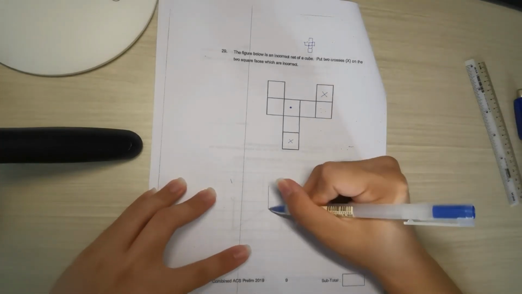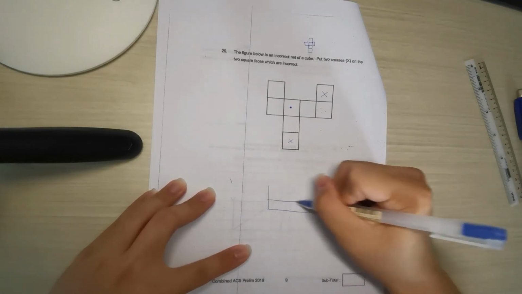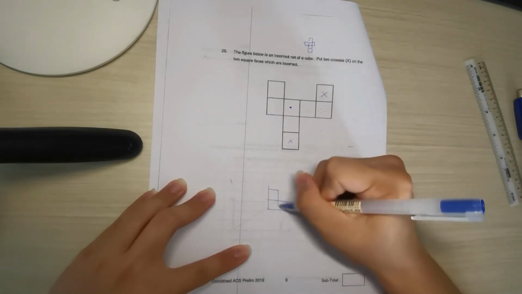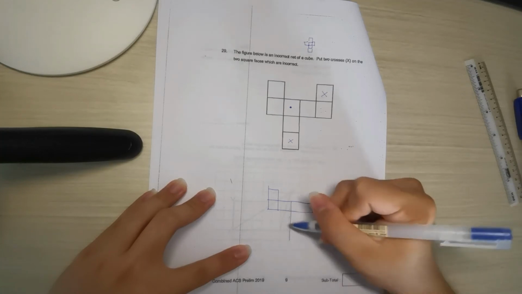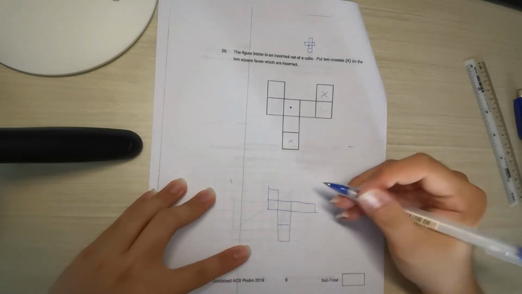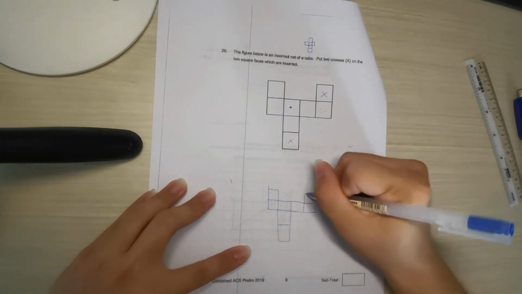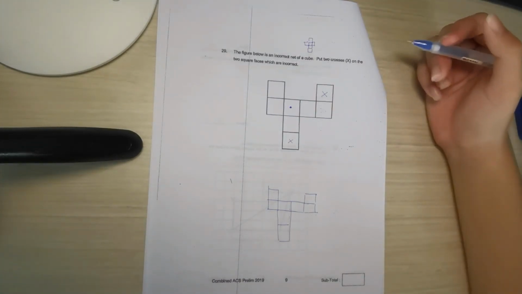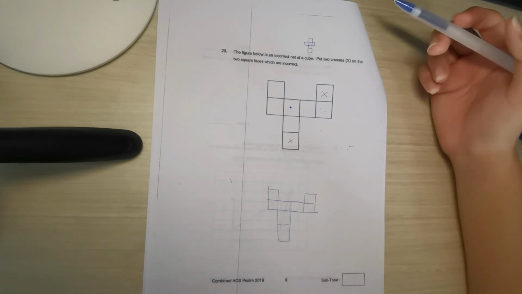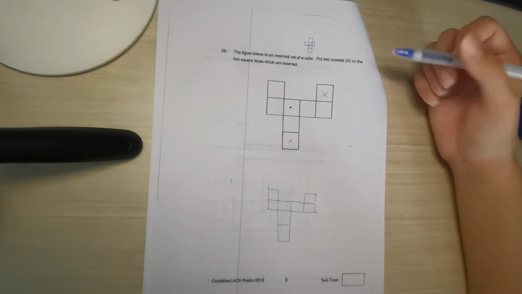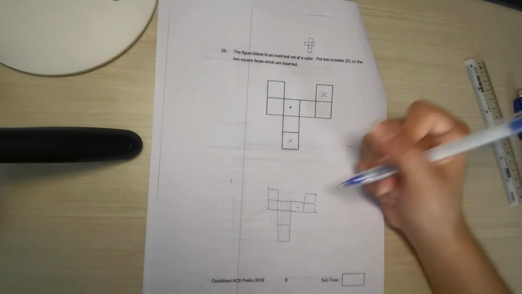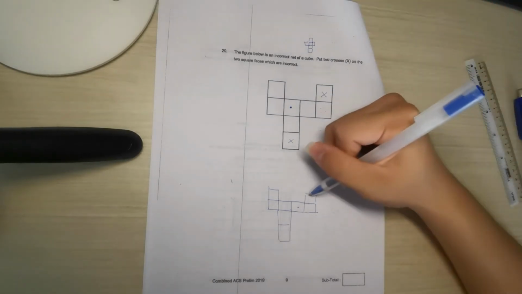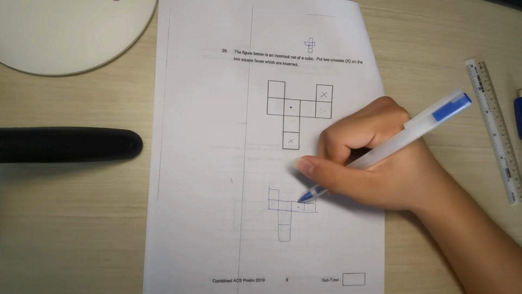Let's try and figure out if there are other answers. So let me draw here. Please mind my drawing isn't very good. Okay, so if we take this as the centerpiece, this goes here.